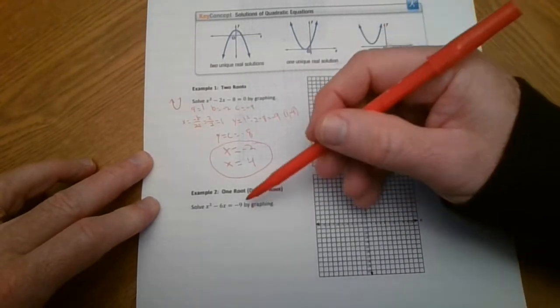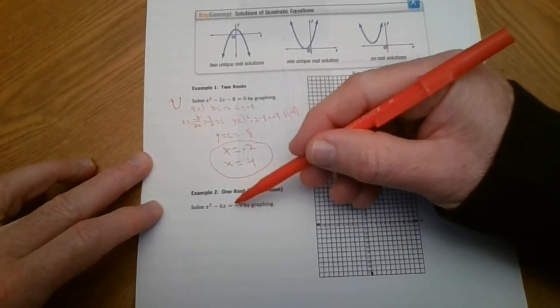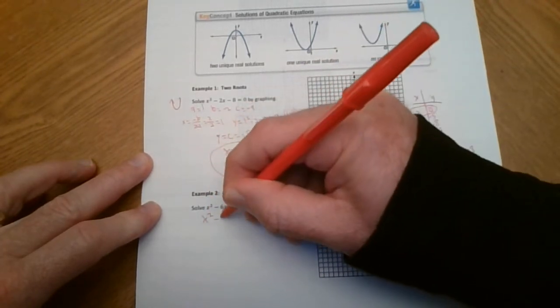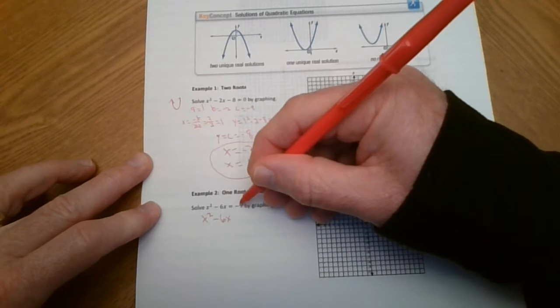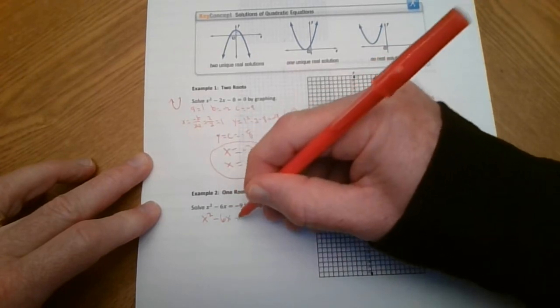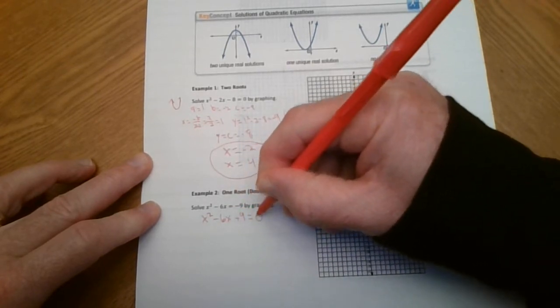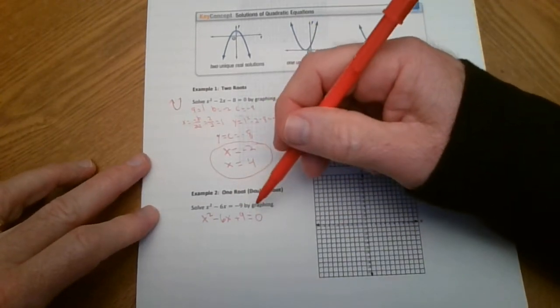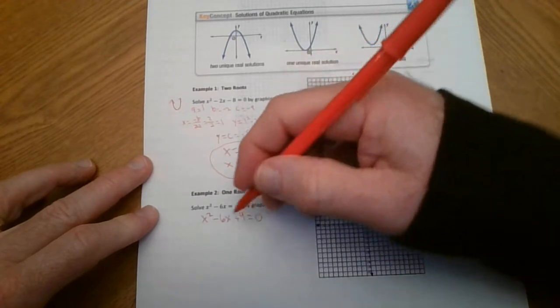The tricky part of starting with this is it doesn't say equals 0, so we have to make sure we rewrite this so it equals 0 when we're doing a solution. So the minus 9, I have to add that to both sides, so I get a plus 9 in order to make that equal 0. So again, I always want to make sure it equals 0 if I'm finding the solutions.